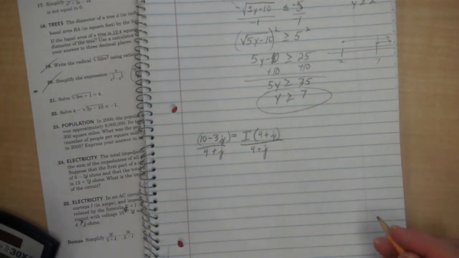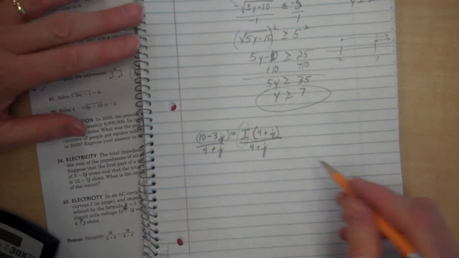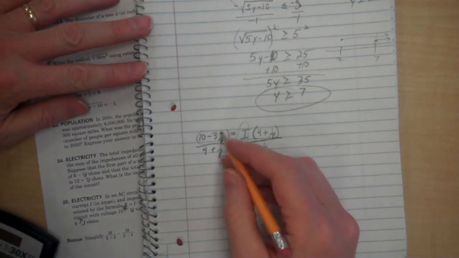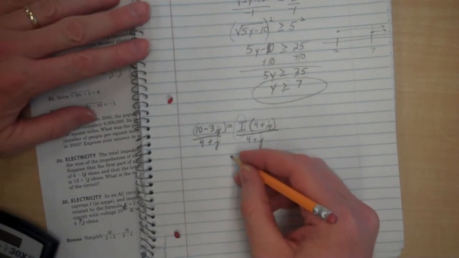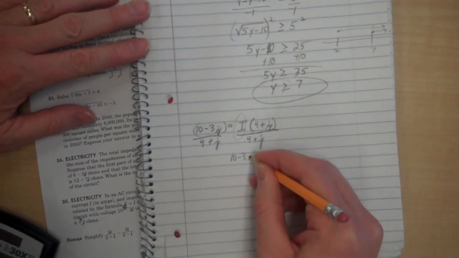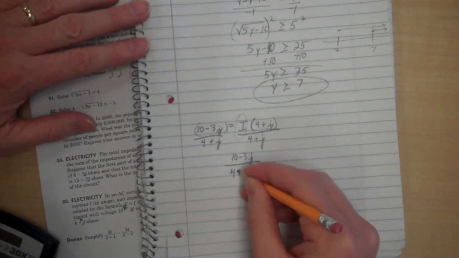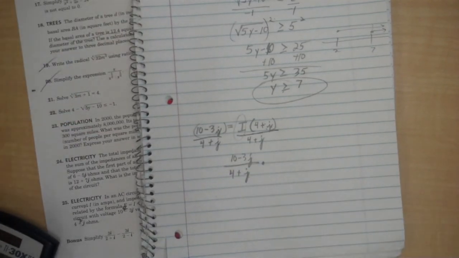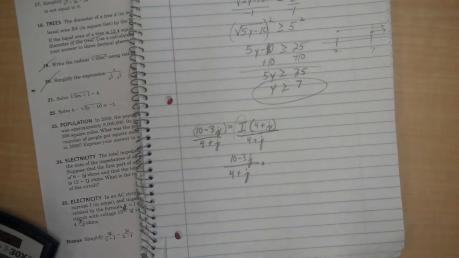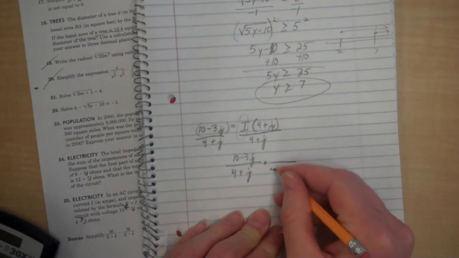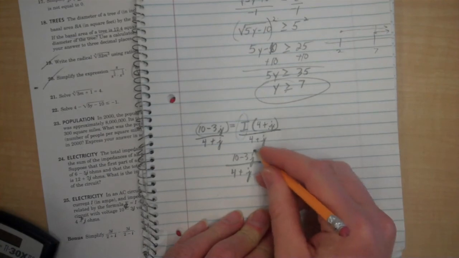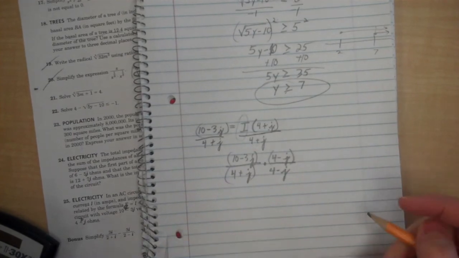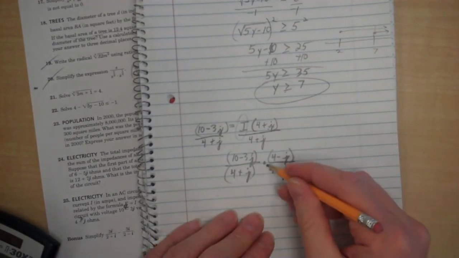Okay, now we're solving for I, so I divided both sides by what I was being multiplied, 4 plus J. So it now comes down to where we need to simplify 10 minus 3J over 4 plus 1J. Okay, remember J's or I's are not allowed in the bottom. So I'm going to put 4 minus J here, and I'm going to put 4 minus J here, which is the conjugate.